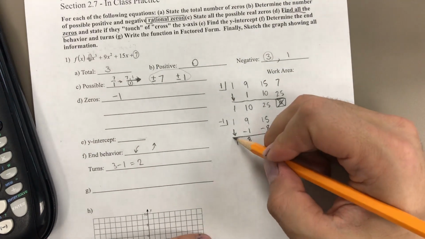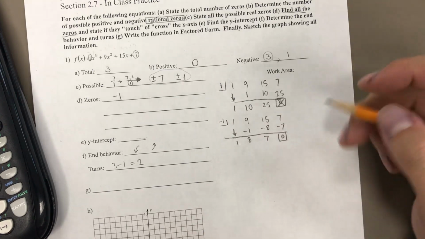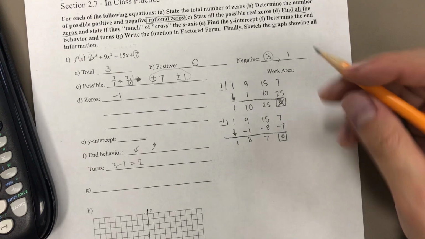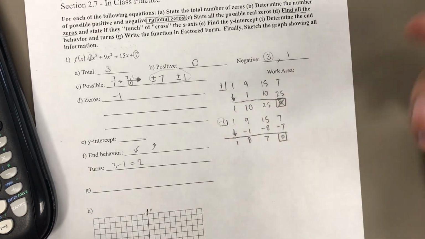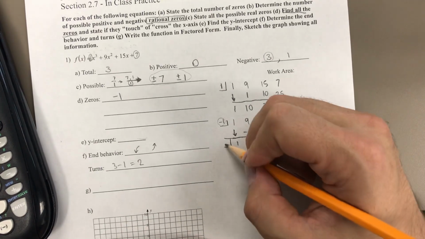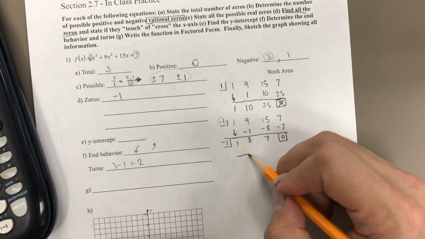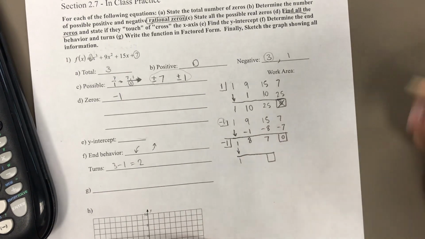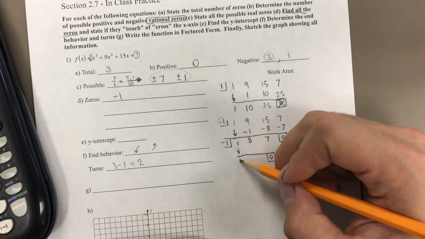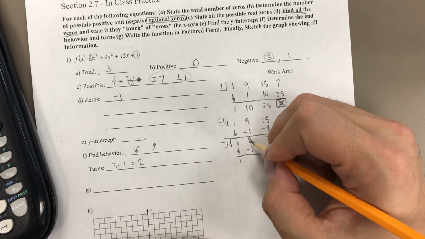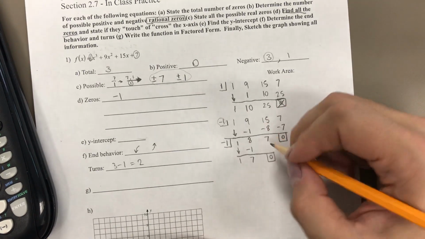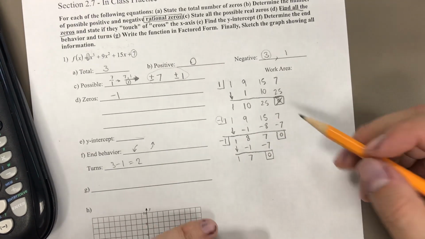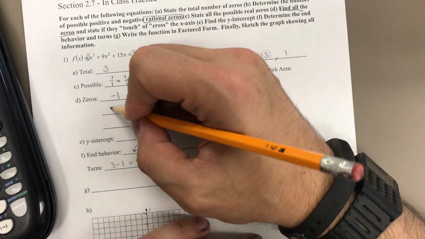Okay, so now let's work with this stuff over here, 1, 8, and 7, and let's try -1 again, because whenever you get a 0 that works, try it again. It might work again for a multiplicity of 2. So let's try it out again, -1. All right, again, we're looking for a remainder of 0. Let's see if we get it. 1 times -1 is -1. 8 minus 1 is 7. 7 times -1 is -7. And, sure enough, it works again. So this gives us another one of our zeros, -1.